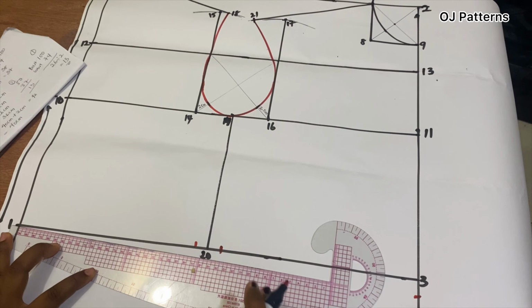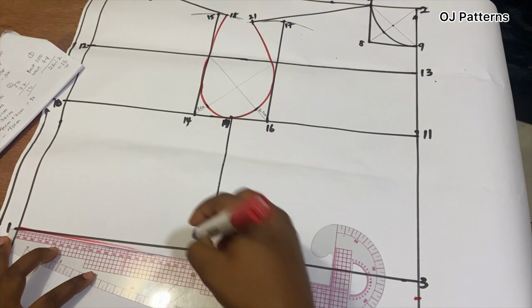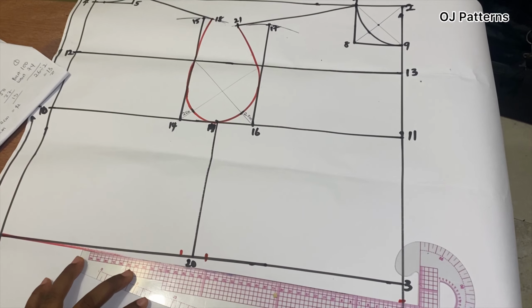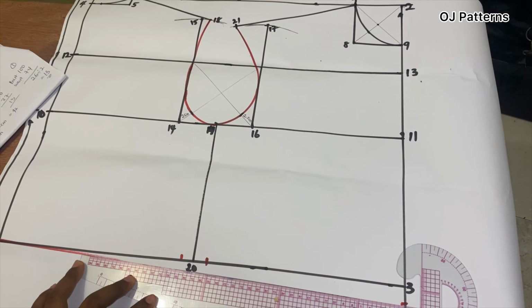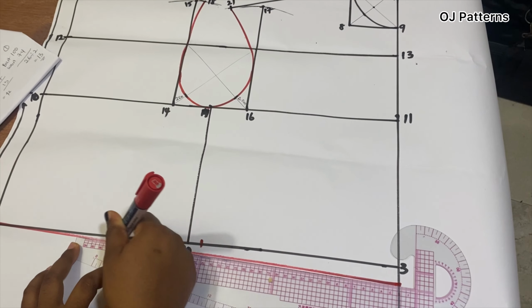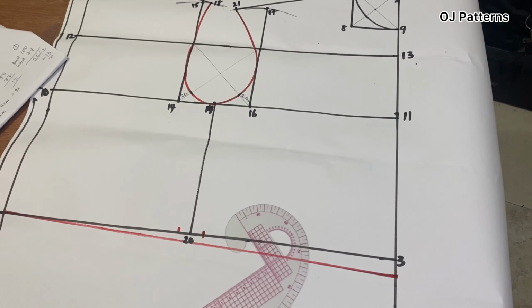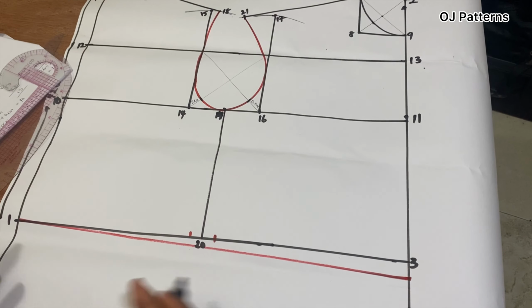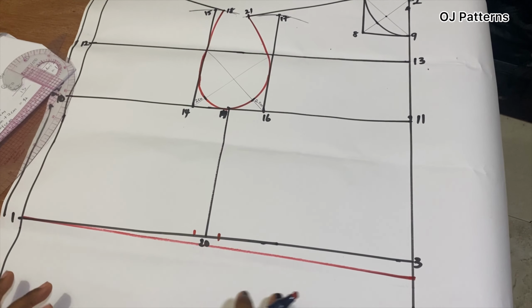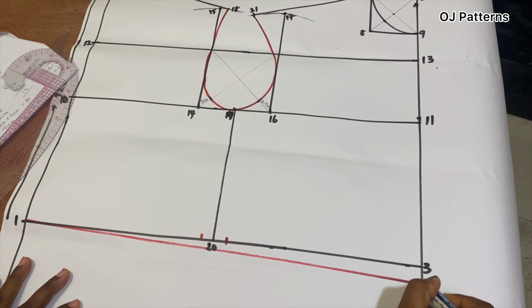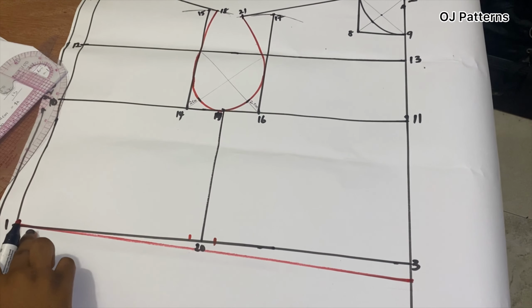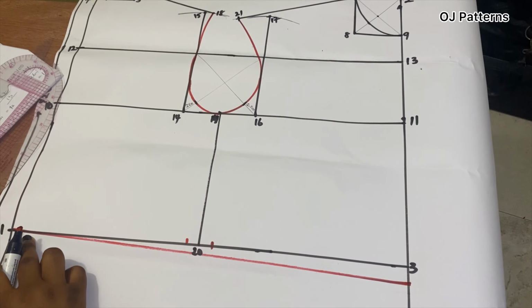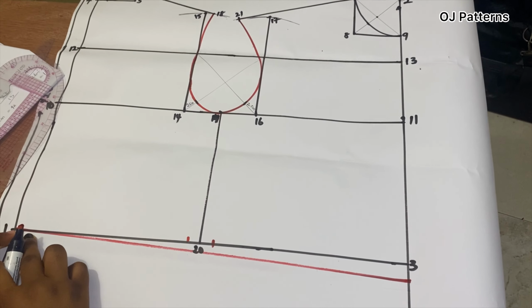Please use a straight ruler that can connect all the way and give you the measurement directly. I'm using a red marker now too, so that you can tell the difference. So this is the new waistline. Here the distance is 2 cm, and then you connect it to the notch with a straight ruler to your CB at the waist.